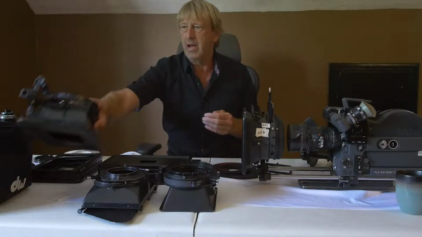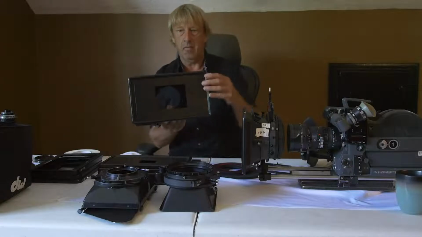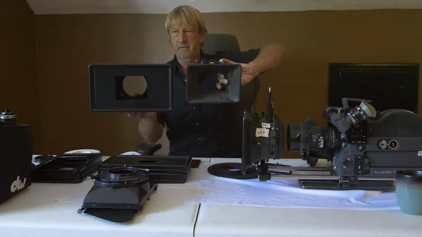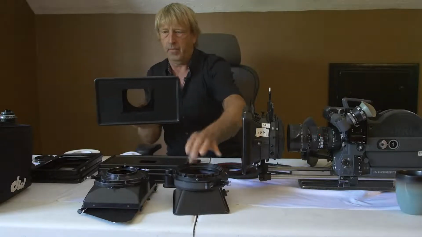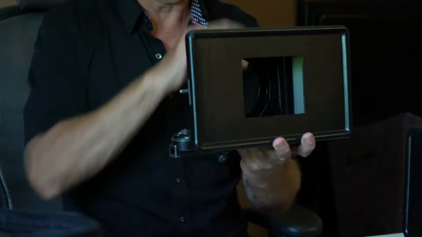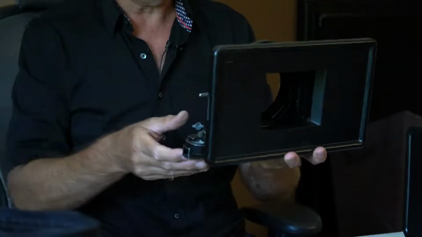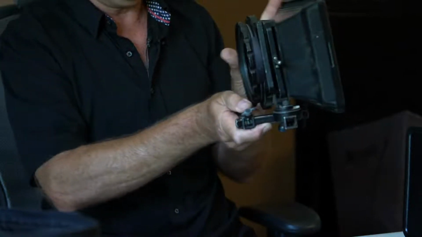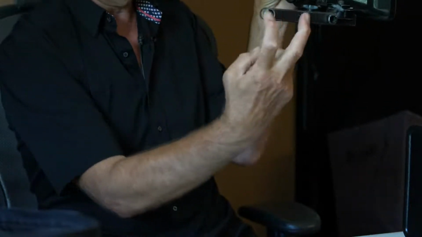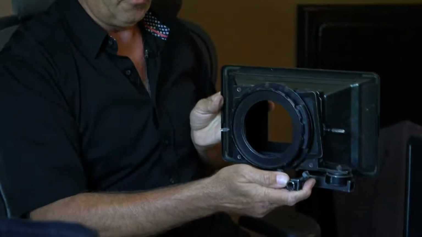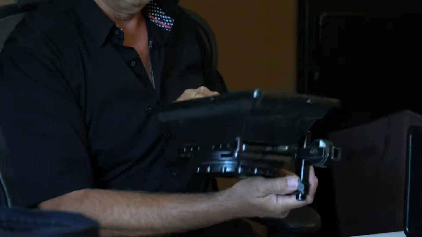This here is a wide angle matte box. Have you noticed how much wider it is than this one? See the difference? This one's for wider angle lenses, so it reaches a wide field of view, and it still rotates just like the other one. And this one actually has a swing away matte box. There are your lightweight rods right there, and this swings away so you can access your lens.